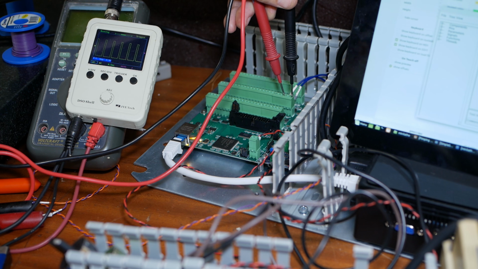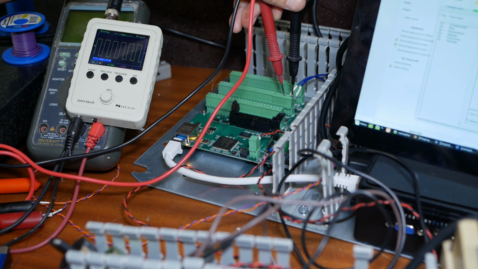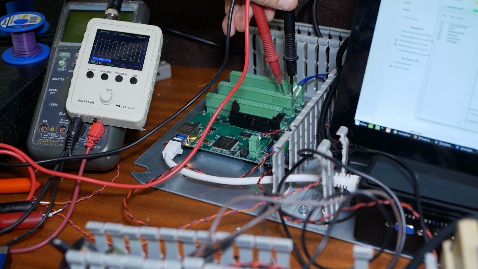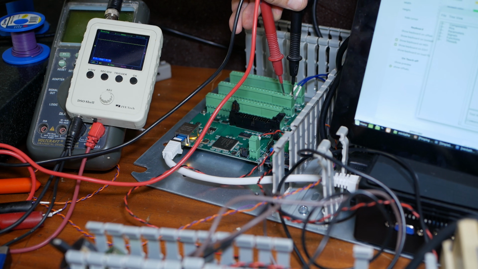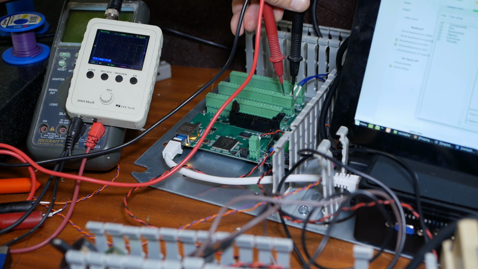Let's go to 1500. It's looking good. And maximum should be 2715 according to the scaling I've set it for. And as you see, then it's just a constant 5-volt output. So the output from the board is looking good.